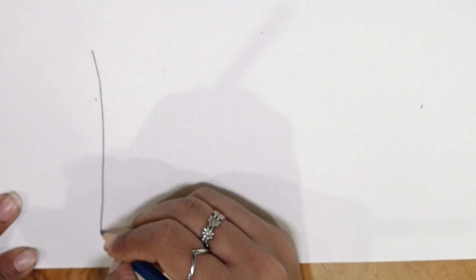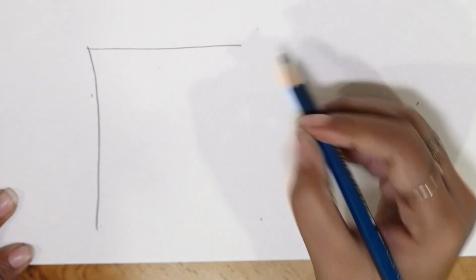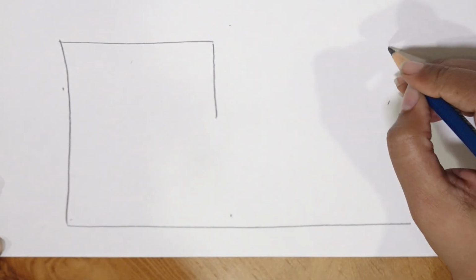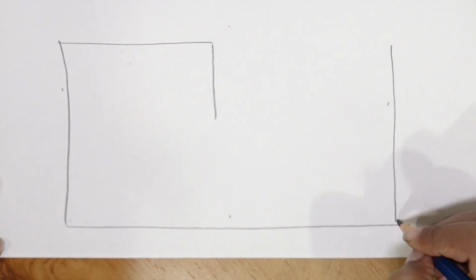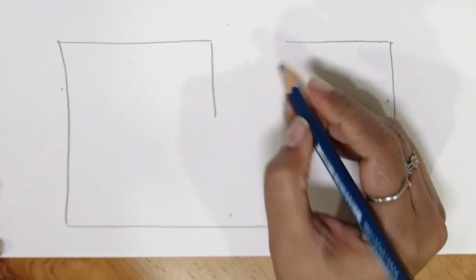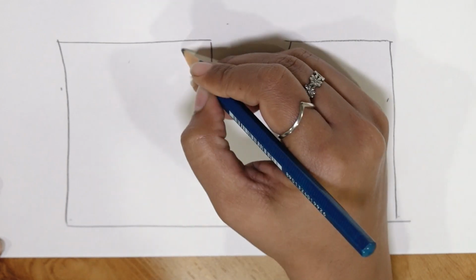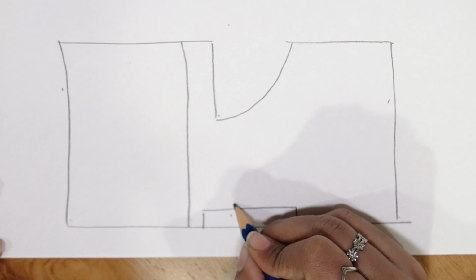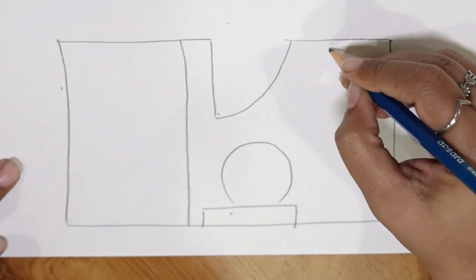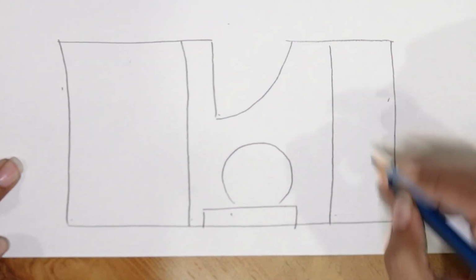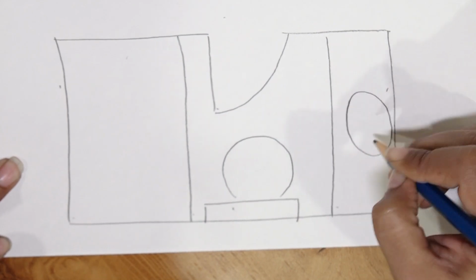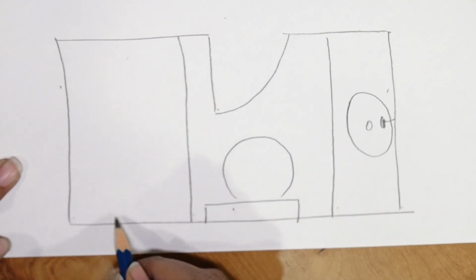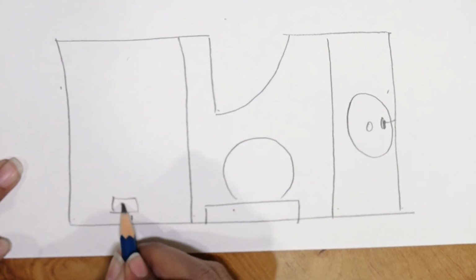Now let me show you another basic example of a bathroom design. Here is my wash basin, this is my WC, and this is my shower cubicle.